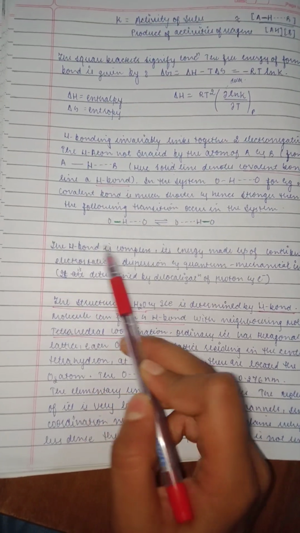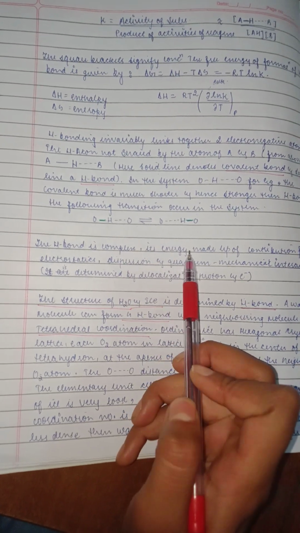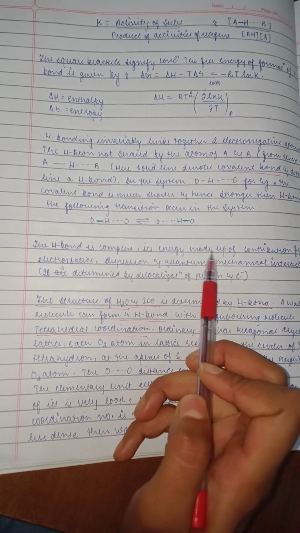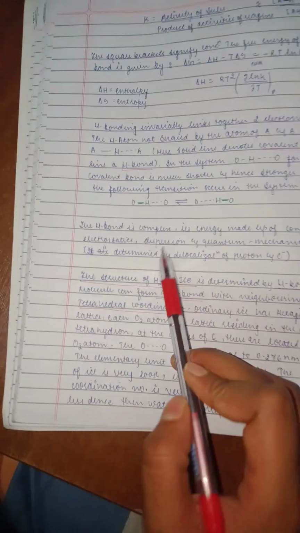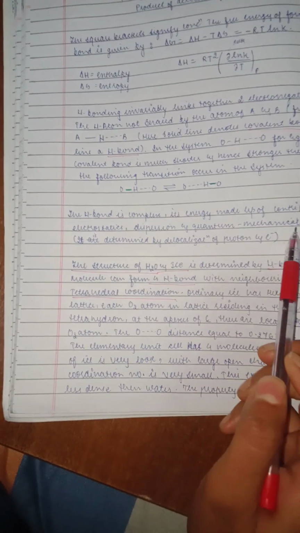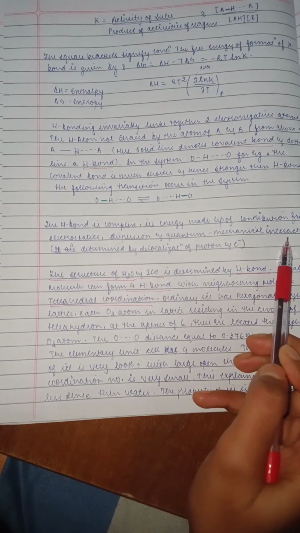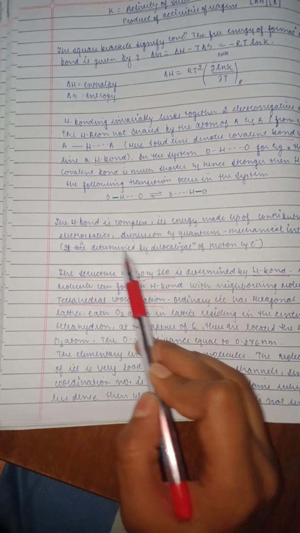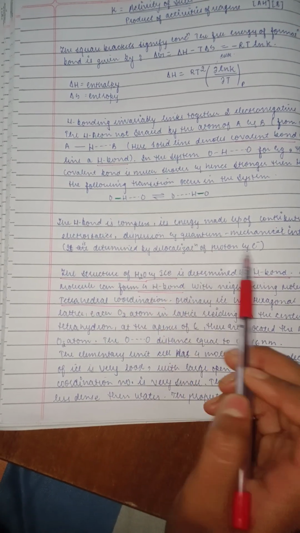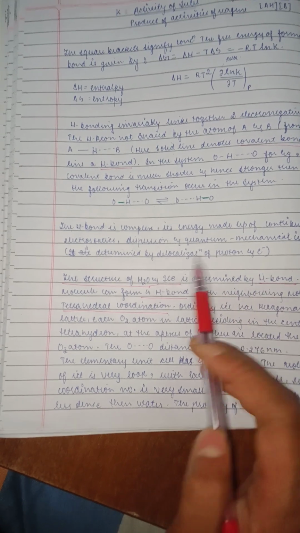The hydrogen bond is complex. Its energy is made up of contributions from electrostatics, dispersion, and quantum mechanical interactions. These quantum mechanical interactions are determined by the delocalization of the proton and the electrons.